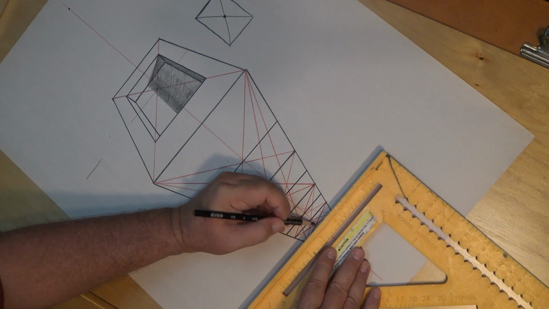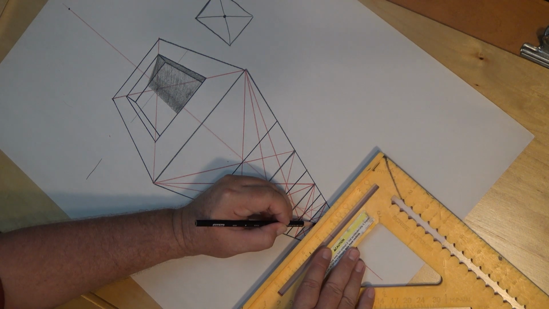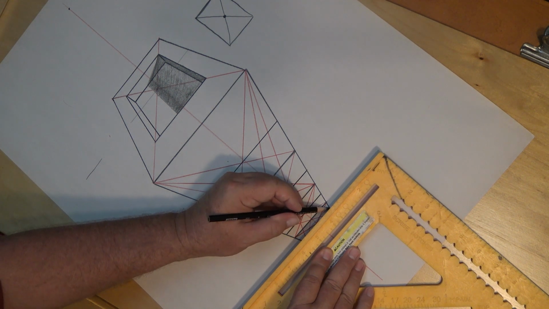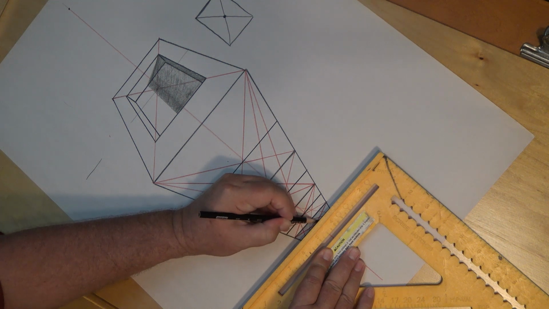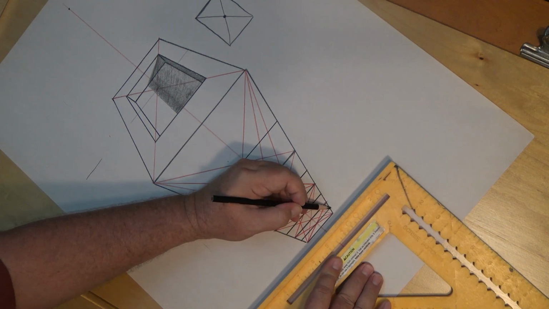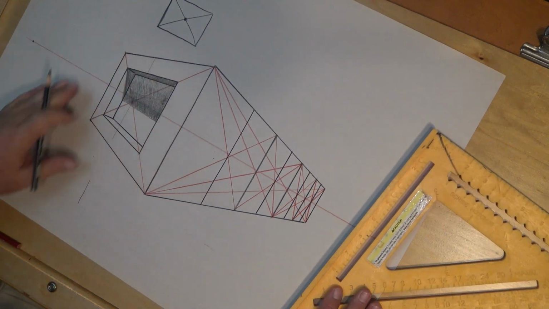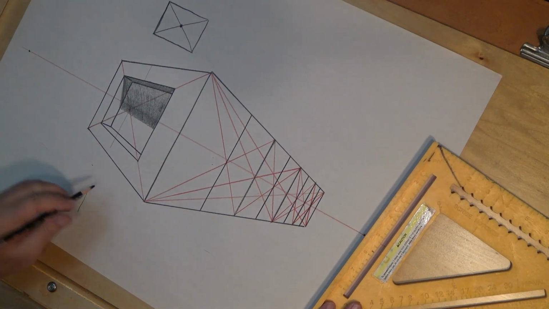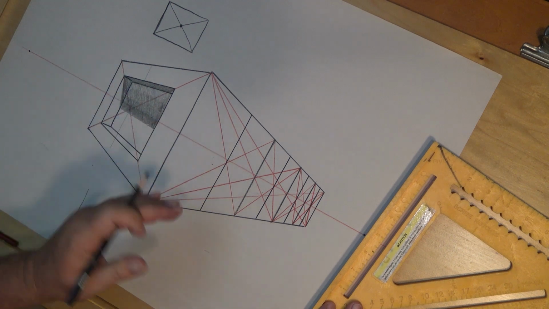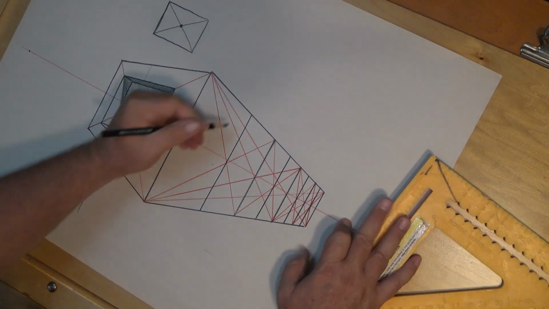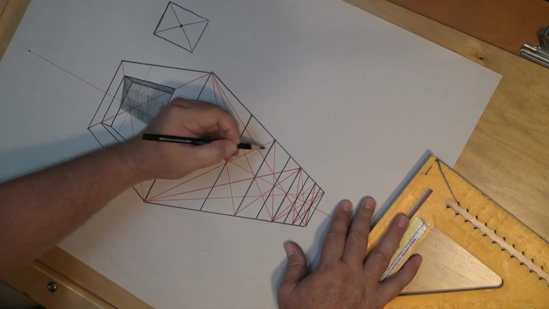And this has a lot of applications if you're trying to create something in perspective. Like I said, you can create a chain link or a picket fence. You can create railroad tracks. You can create windows on a building. Anything that needs to be equally spaced, you can create by doing this.